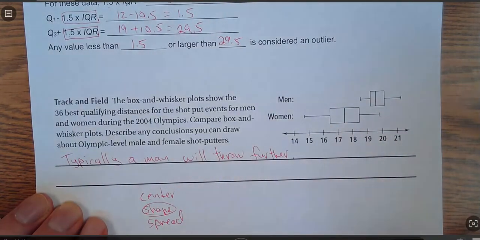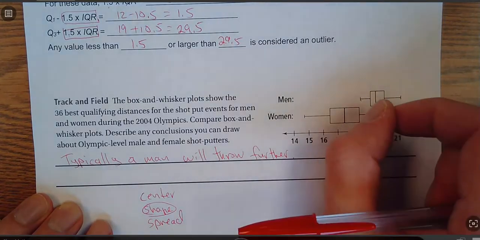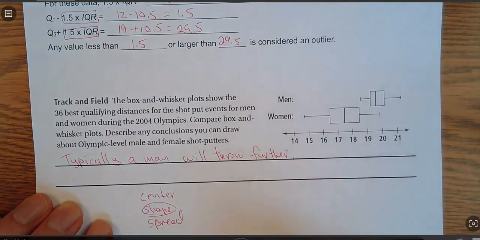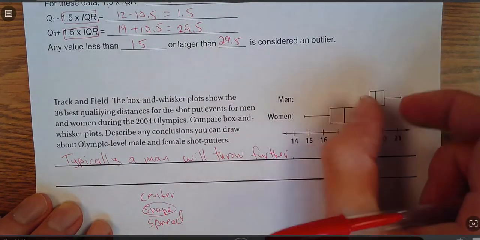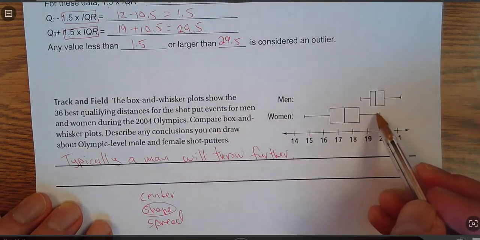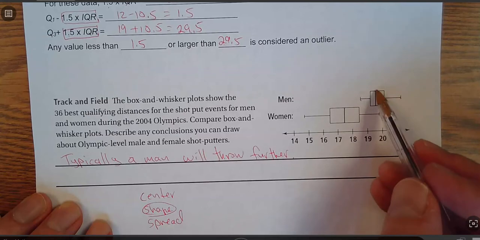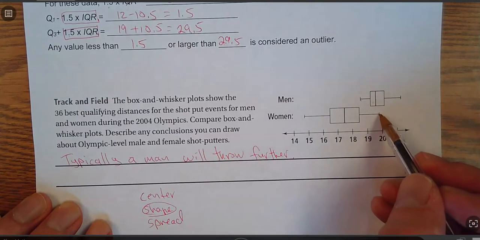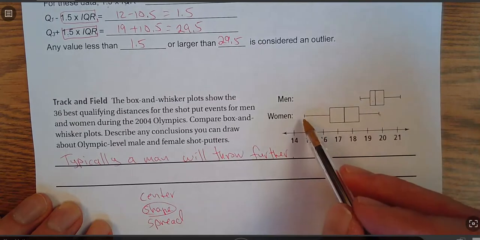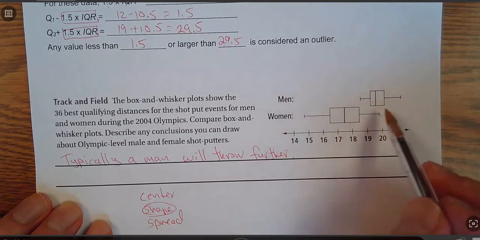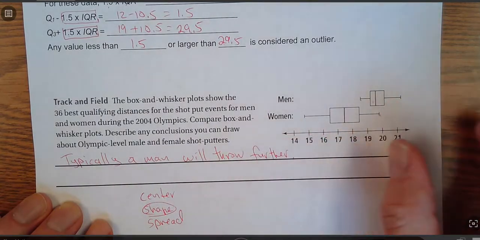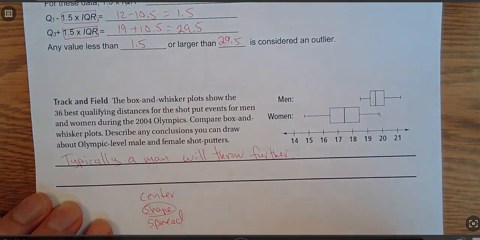Now look at the spread. Which one is spread out more? Which one is more consistent? Looking at this, the men's shot put is more consistent because there's less variation. With the women's, there are a couple of really good women here who beat the average man. The median is kind of the middle, and this furthest throw actually beat the normal man's throw. But in general, it's pretty spread out and sporadic, whereas the men's is a little more consistent. So we say center, look for where the center is, and spread is how far spread out it is.